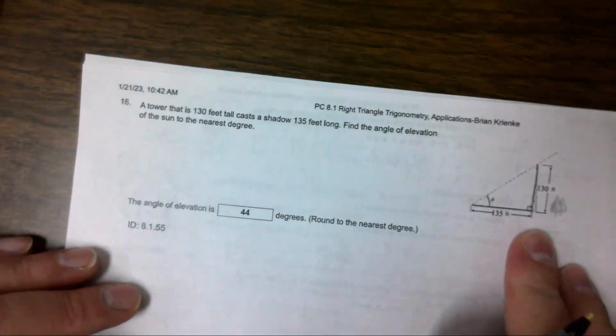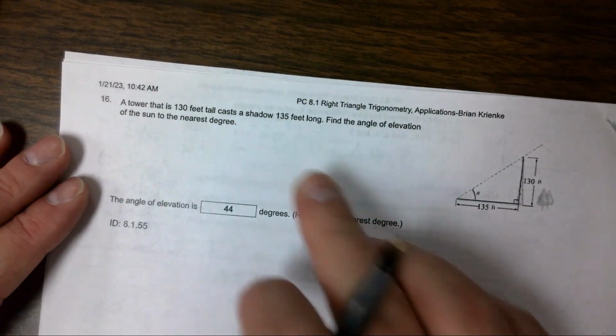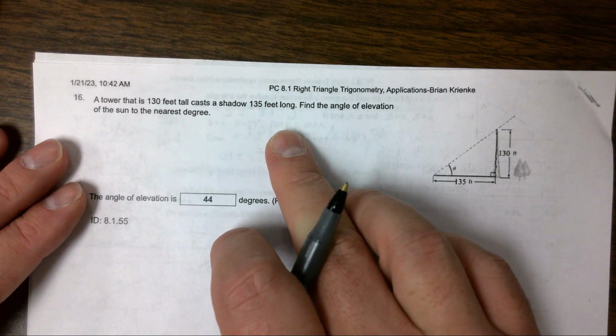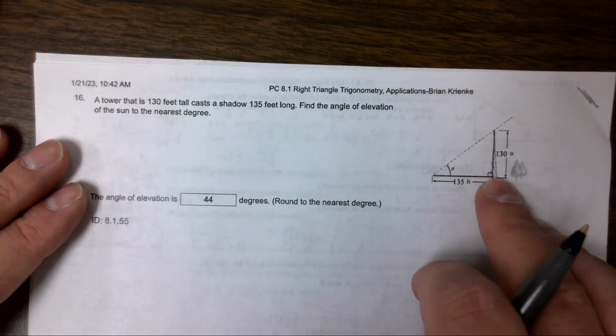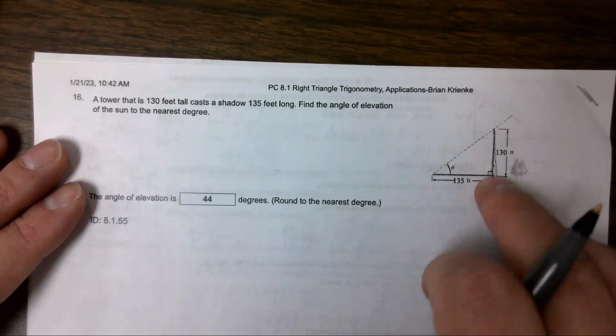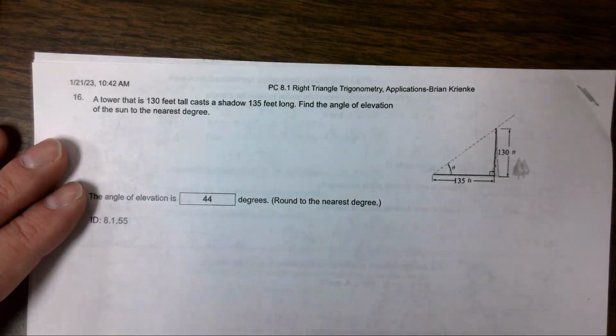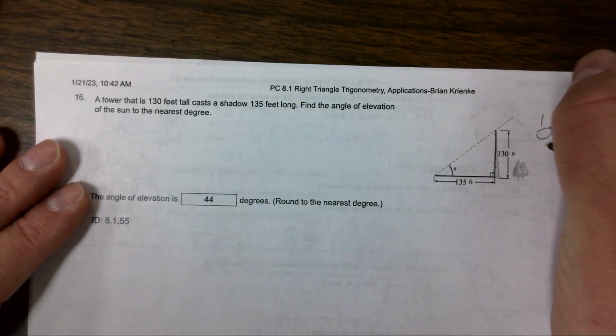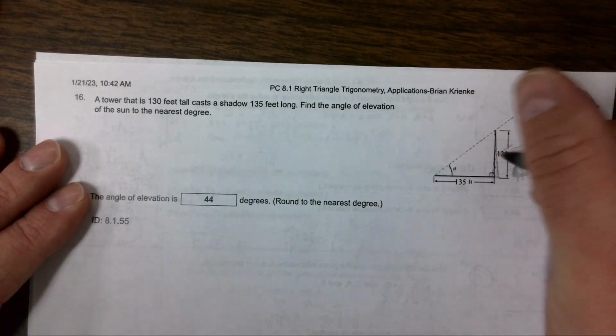Our last one, tower casts a 135-foot shadow. So the height of the tower is shorter than the shadow. That means the sun had to be over here because it's going that way.